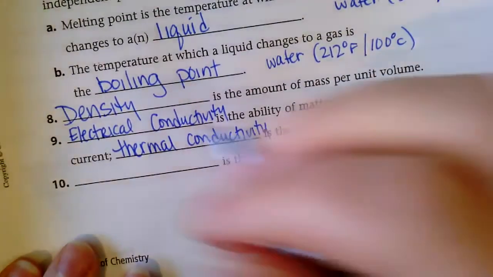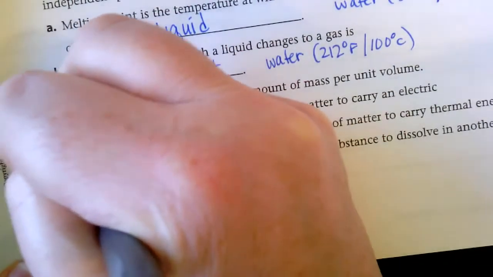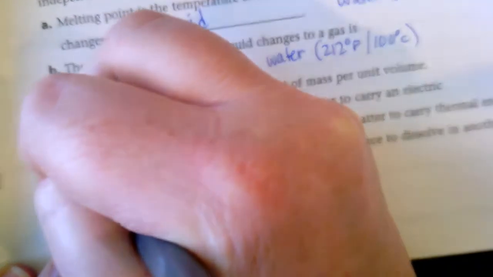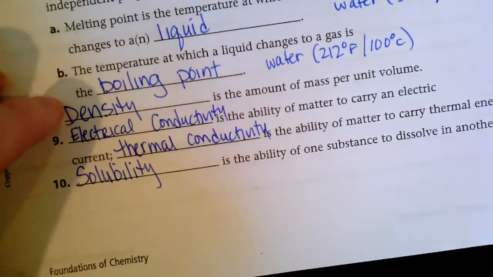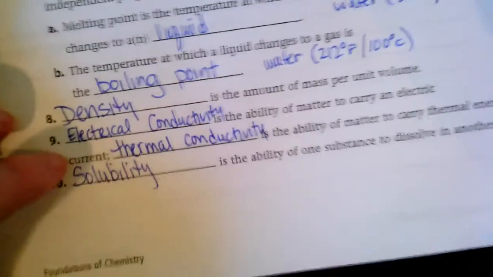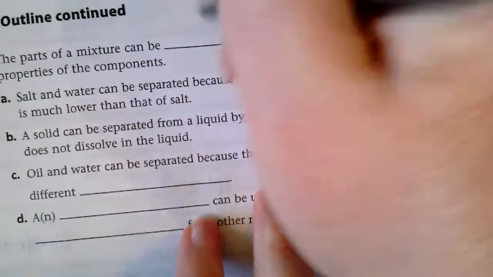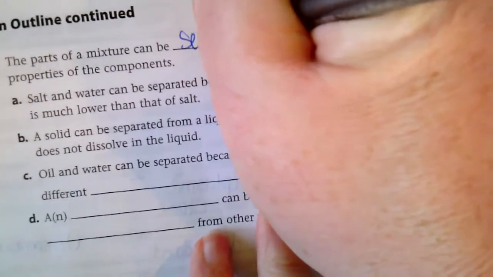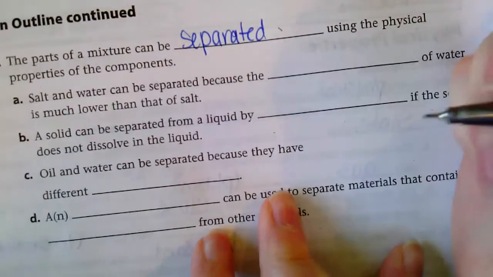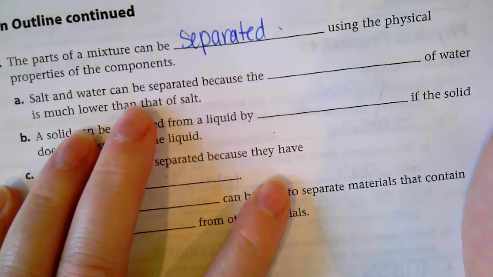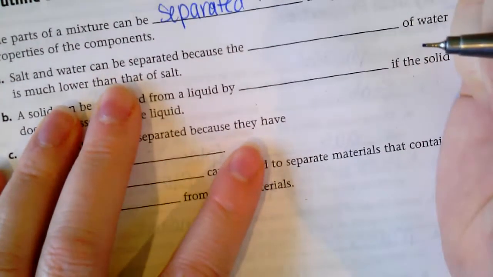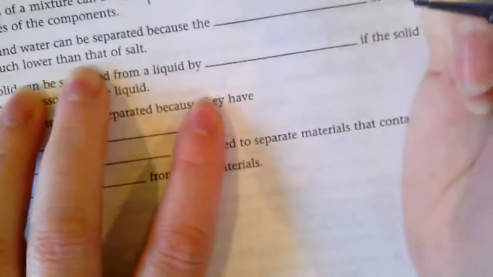Okay, and number 10, this is a funny word, solubility is the ability of a substance to dissolve in water or dissolve in another substance. Okay? And then wrapping it up the last little bit here, the parts of a mixture can be separated, and we talked about this a lot, using physical means or physical properties. Okay? So they give you several examples here.